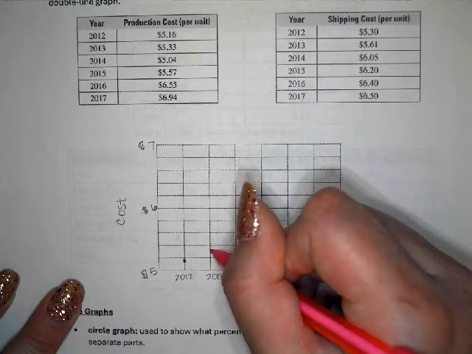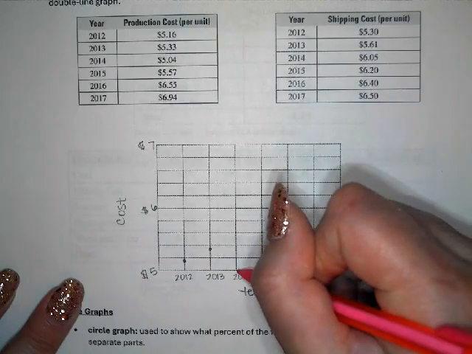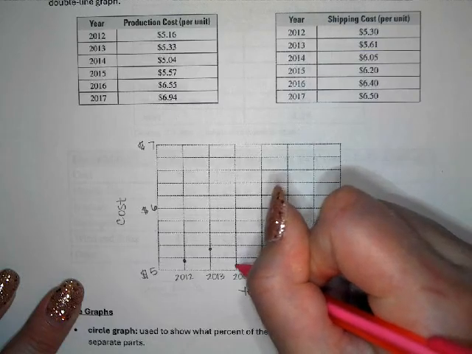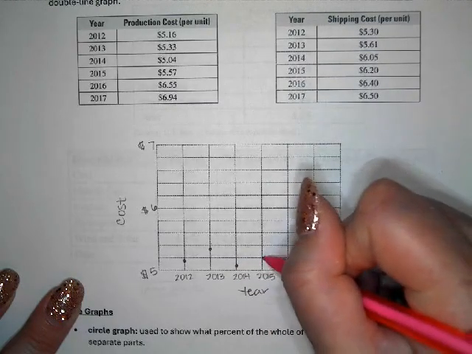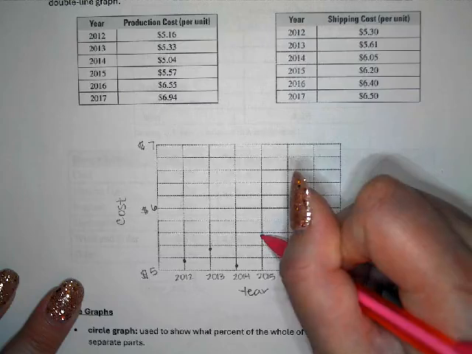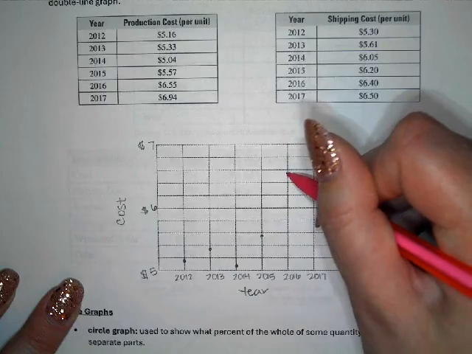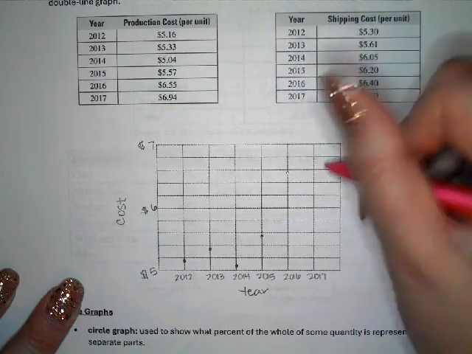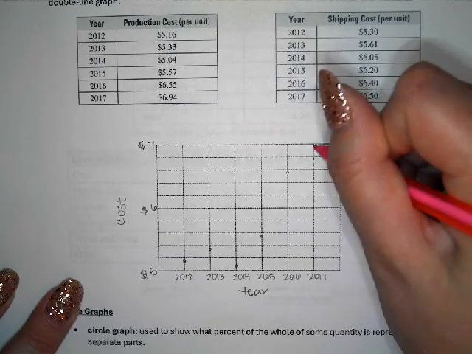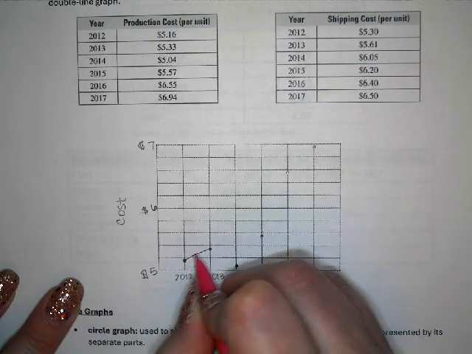Here's $5, $5.10, $5.04, 20, 40, 60, 57, then 6, 20, 40, 60, 55, 690. Okay, so here is the production cost.